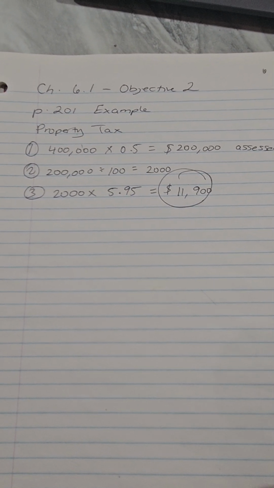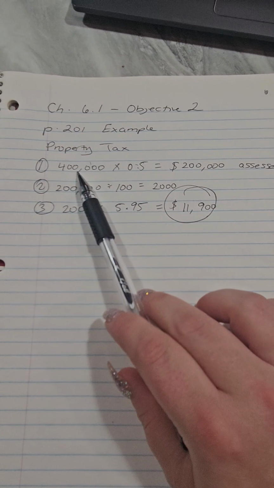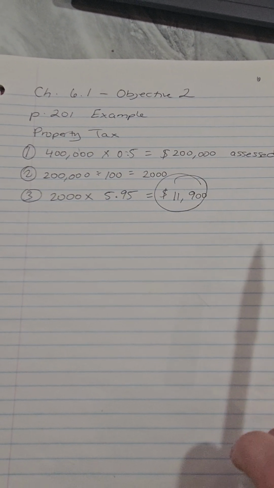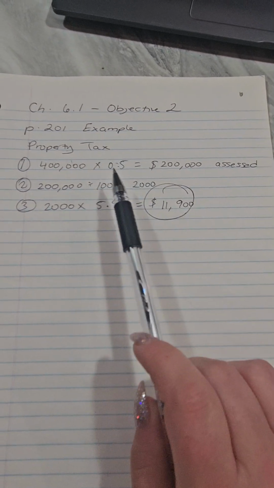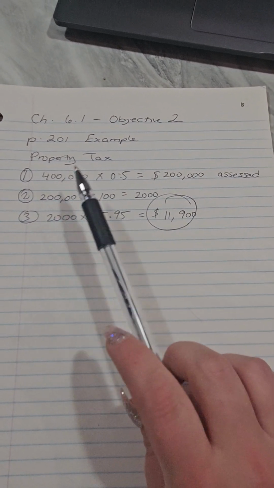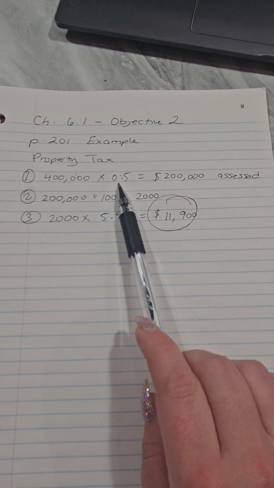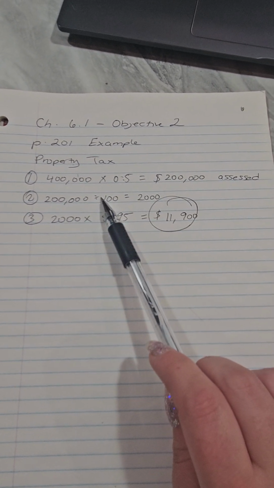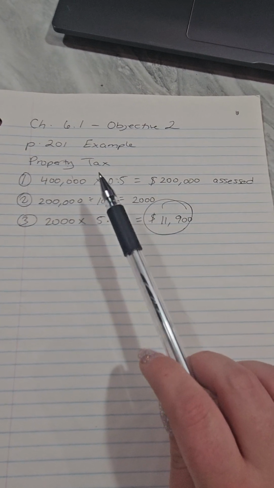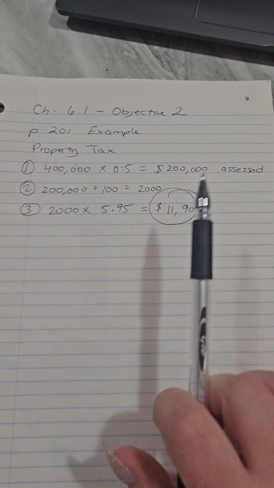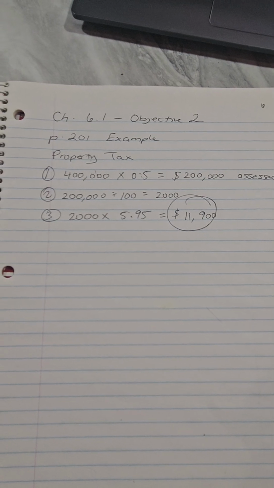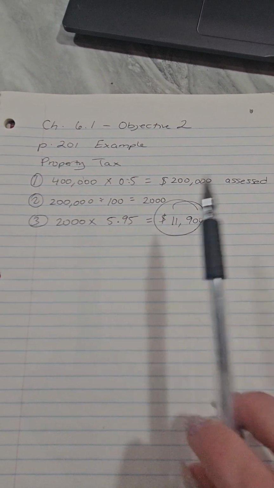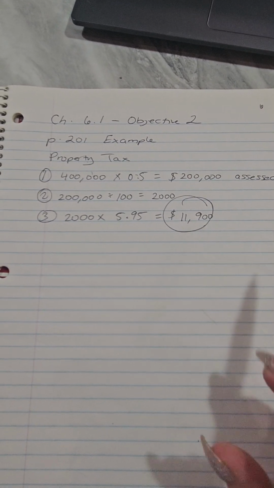To do that, you find out the assessed value of the property. They'll usually give you the market value. Make sure you pay attention to see if they actually give you the assessed value. If they don't, you need to calculate it using the percentage they tell you. Make sure you change the percentage to decimal form. Once you find the assessed value, divide it by whatever the tax rate determination is. They'll let you know in the question. Usually it's divided by 100 or divided by 1,000. Then once you find that, you multiply that by the tax rate, and that will give you how much property tax is due.